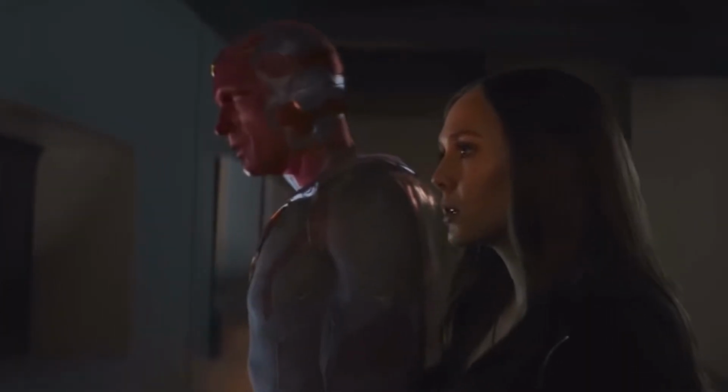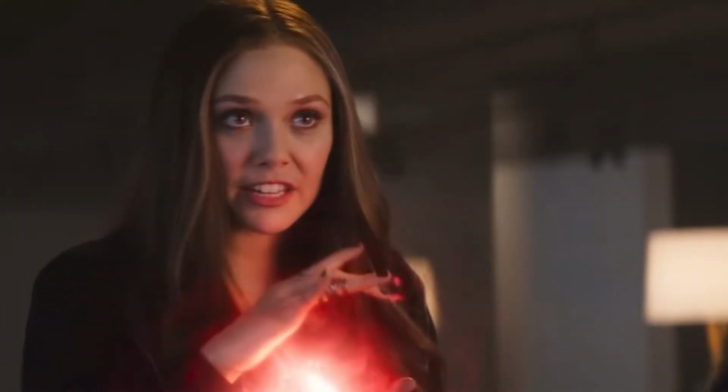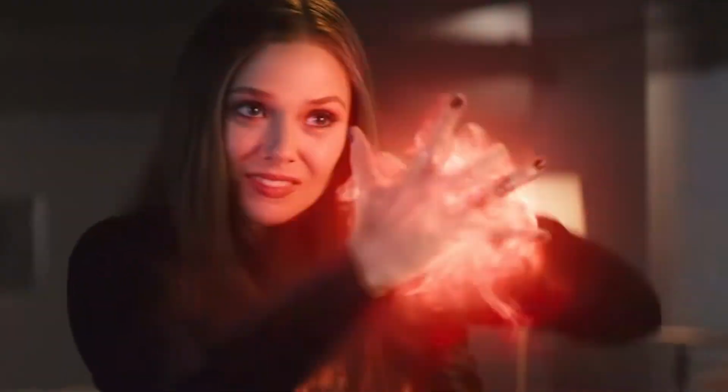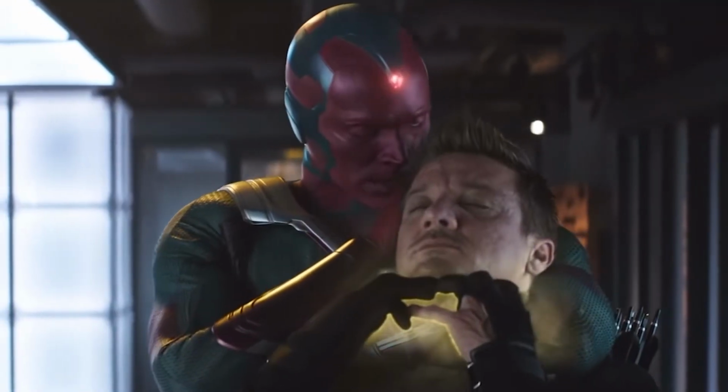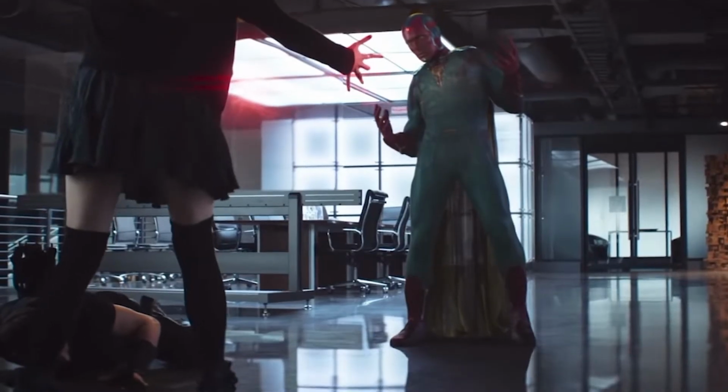This is Wanda's second appearance in the MCU, where she has been adopted into the Avengers compound, facing the repercussions of the events in Age of Ultron. We start to see her relationship with the Vision develop in this film, which is crucial to her ultimate storyline.